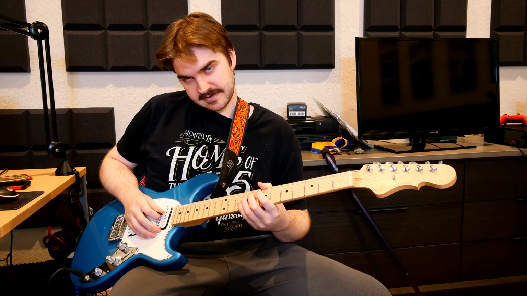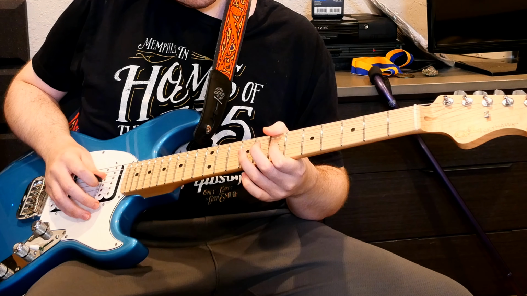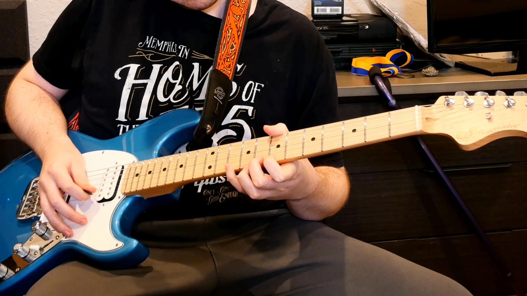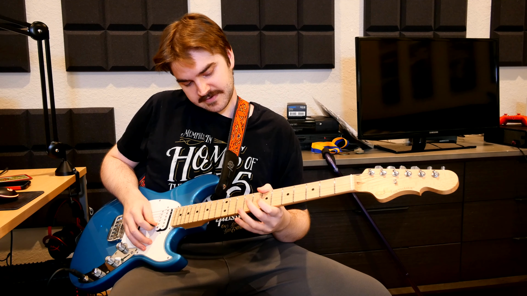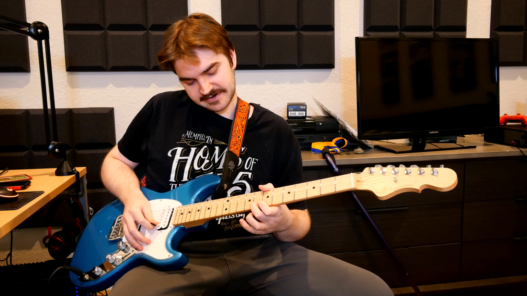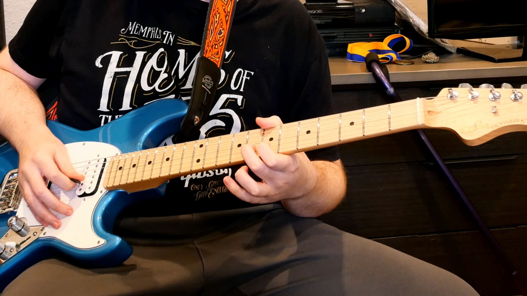So continuing that down through the rest of the scale here. This is a pretty weird mode because it's got this flat 2 here, and then a flat 6 here.